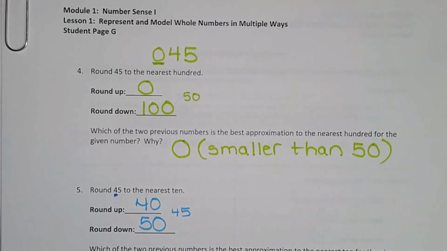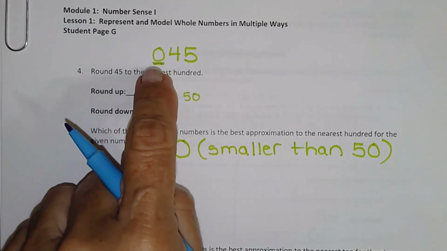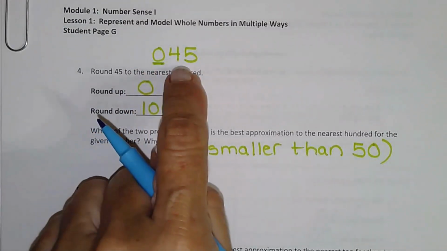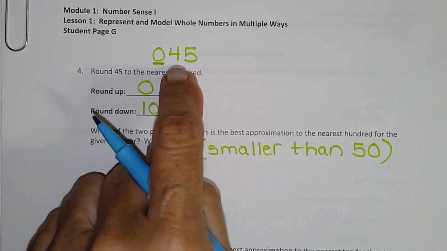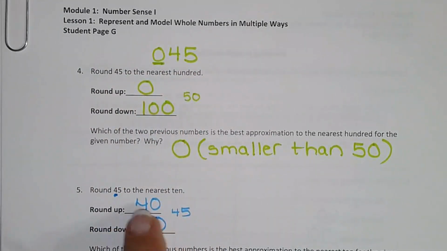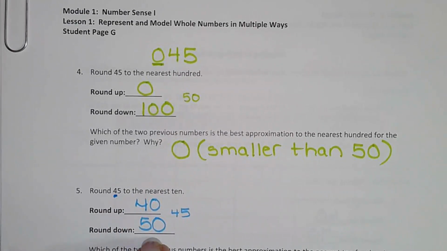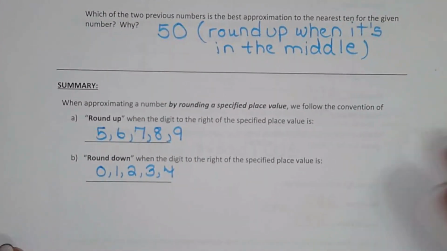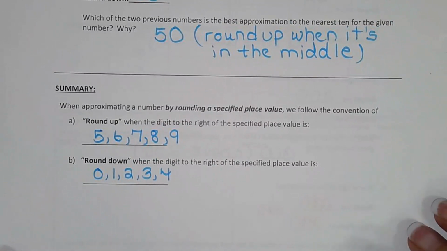So you always underline the number that you're rounding to and look at the number after it. 4 or smaller stays the same. 5 or larger goes up to the next roundup. Okay? Everybody got that okay?